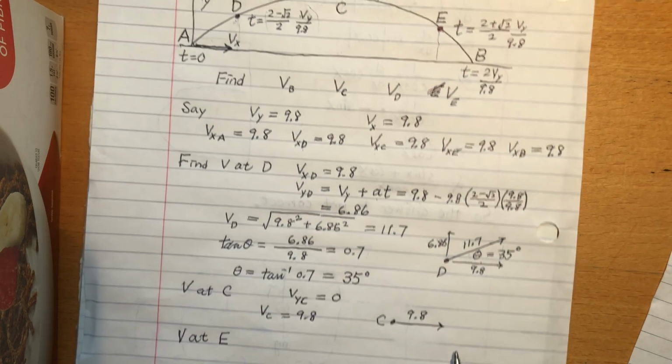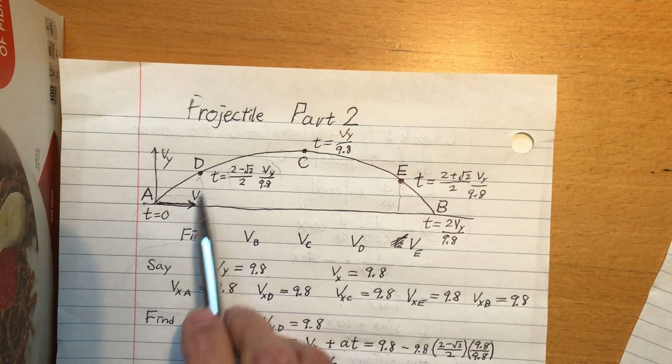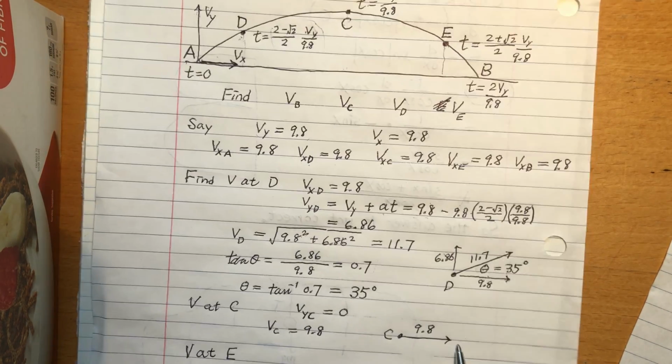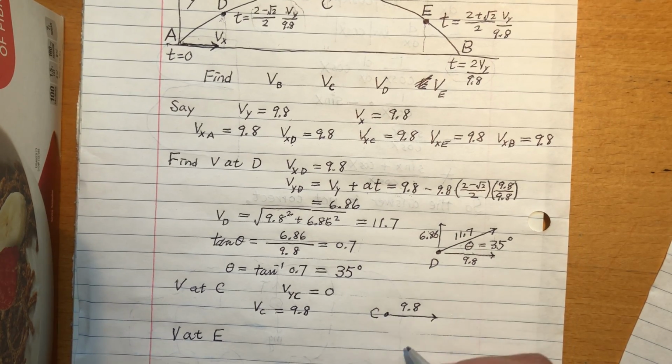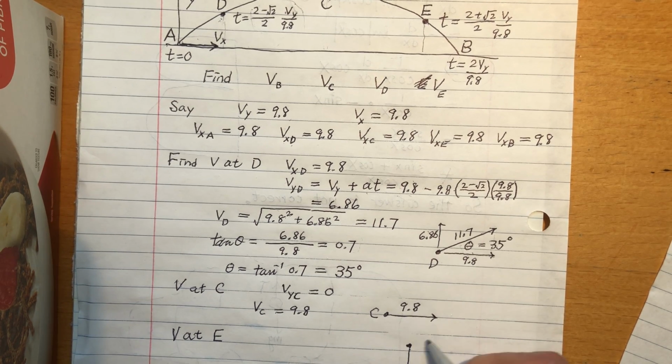But you don't need to do that because point D and point E are symmetrical. So you already have the velocity at point D now. So at point E, you don't need to do that. It is this.